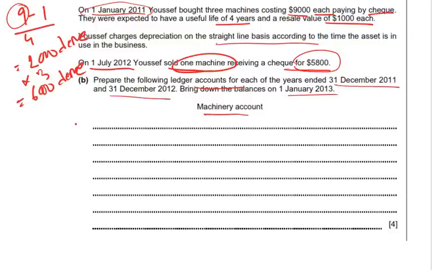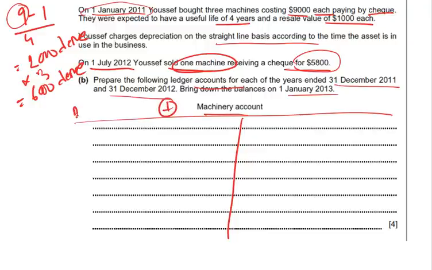So to balance, C/D and B/D, let's start with the easy stuff. The asset account is a debit account, so plus on the debit side and minus on the credit side. You bought 3 assets. Let's write it down all together. 1st Jan 2011, you call it bank. Why? Because your asset is debit and bank is going to be credit. You write the opposite account's name. 9 times 3, and the answer is 27,000.